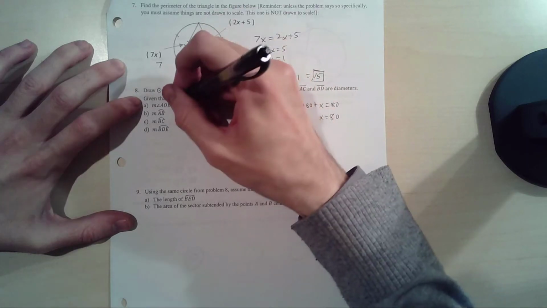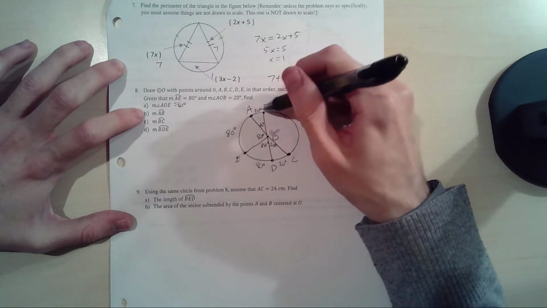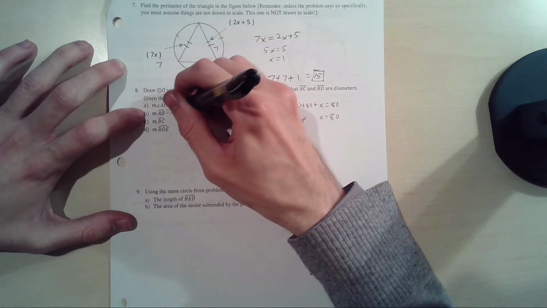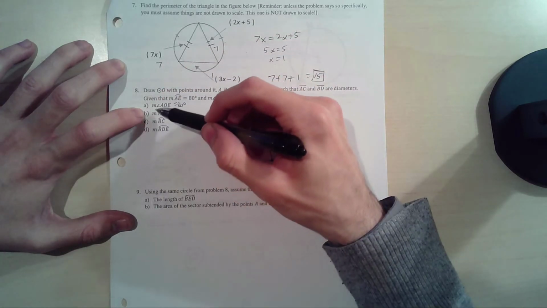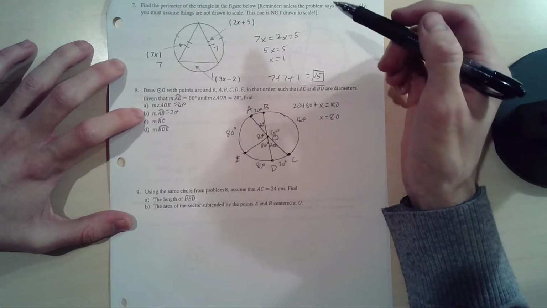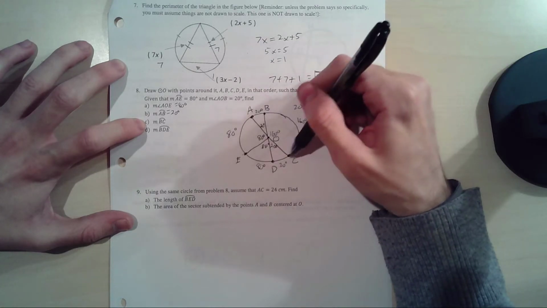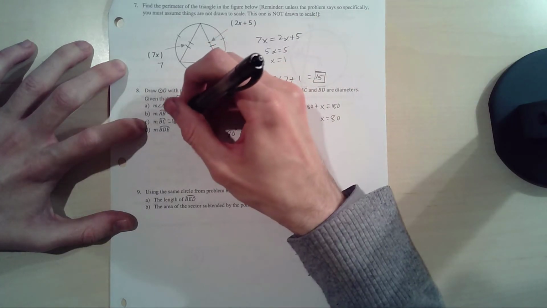AOE, well, that's 80. Measure of arc AB, 20 degrees. Note that all these with an M in front, that means measure. It's going to be a way of writing the degrees right there. The measure of BC, here to here, we've already marked that as 160 degrees.